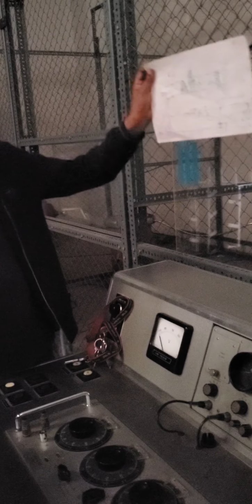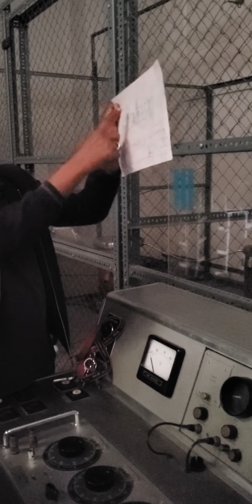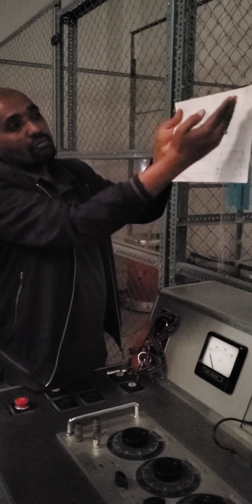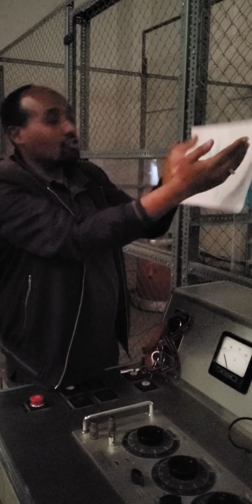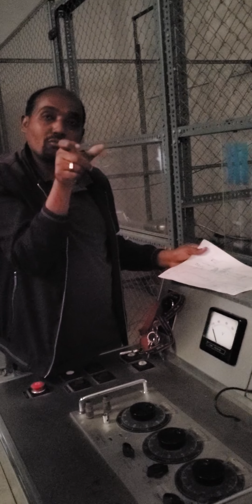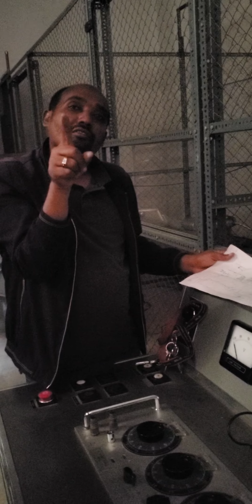If I consider this circuit with a single phase 220 volt source, here you have the auto transformer. This is the output of the secondary of the transformer. The secondary output voltage is 100 kilovolts, and it receives 220 volts. So what is the turn ratio? Input 220 volts, output 100 kilovolts, a step up transformer.